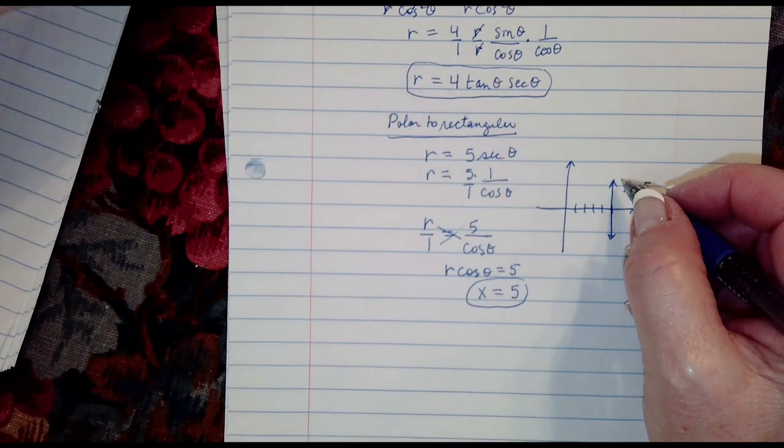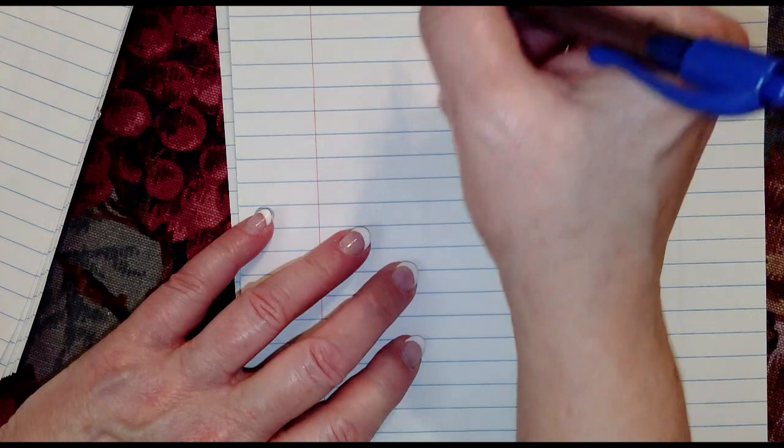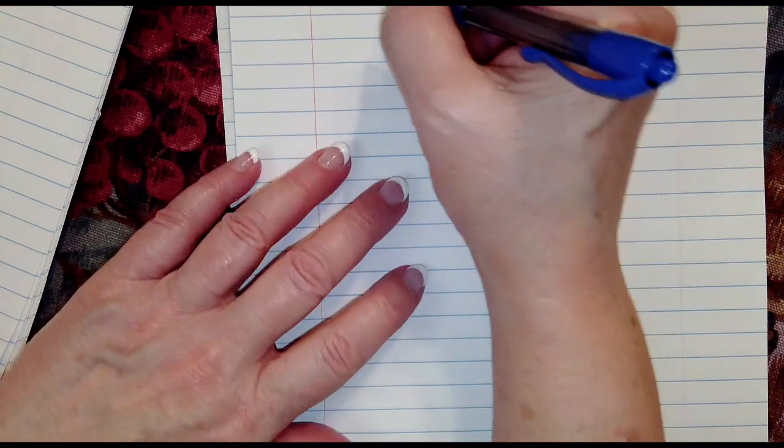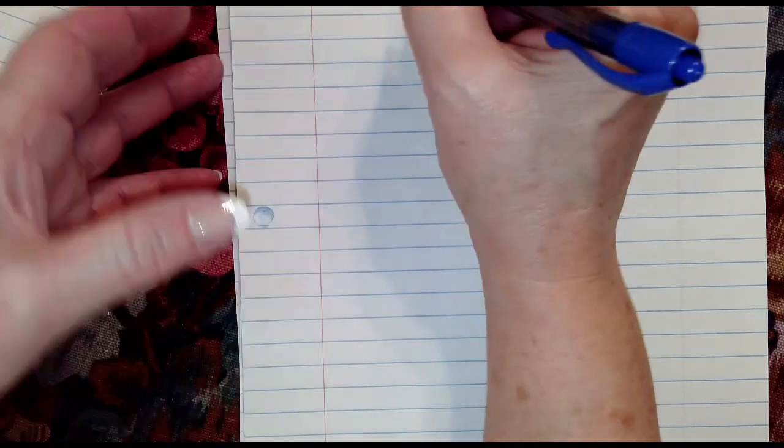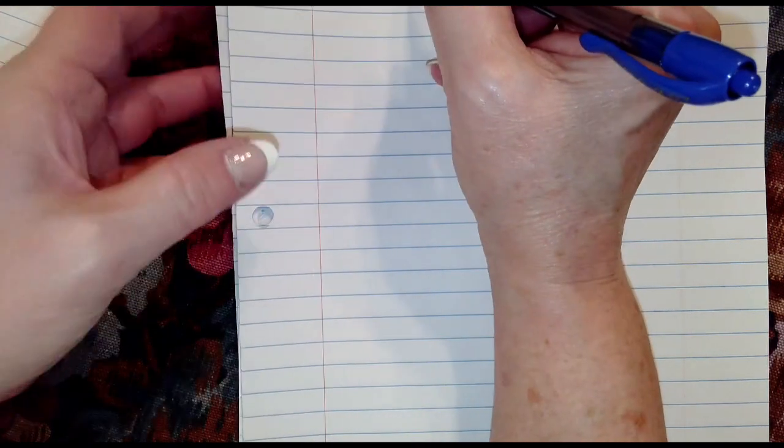All right, so the next thing we're going to do is convert some more equations. Probably do a couple more. So let's try r equals 2 sine theta.